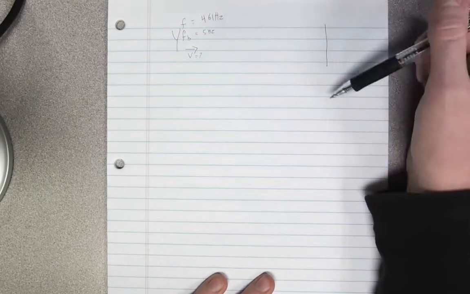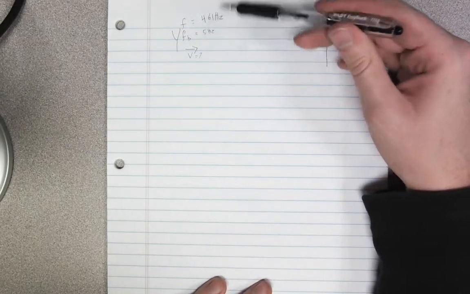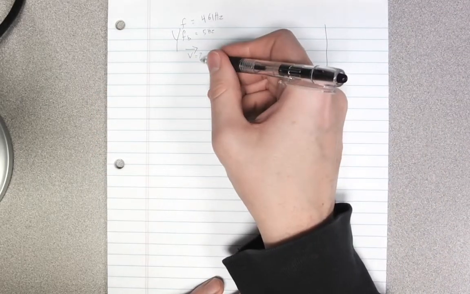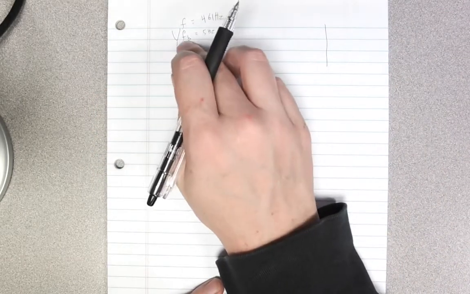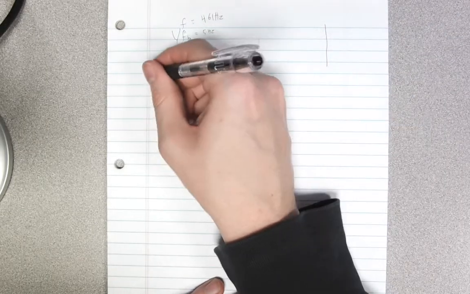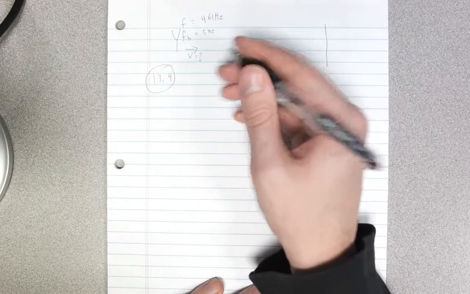So that's from the echo of the tuning fork. That means the echo is off by 5 hertz. So I want to know, can we figure out what the velocity of the bicycle with the tuning fork on it was? If I look in section 13.9 of your book, it gives me some important facts.